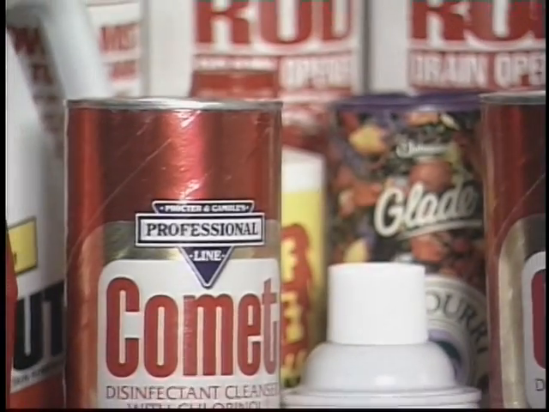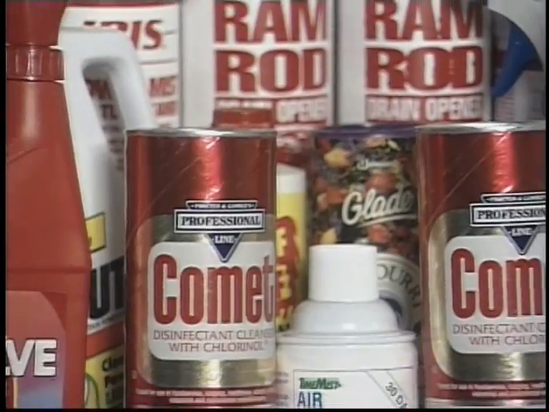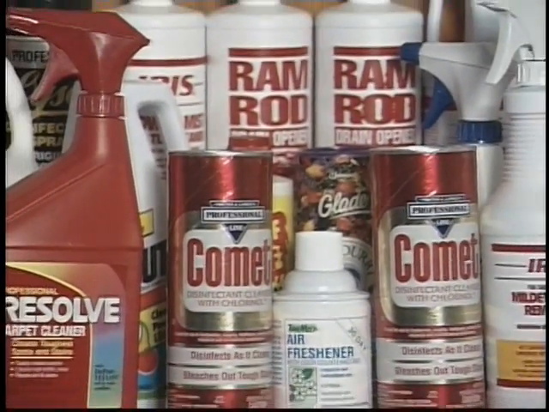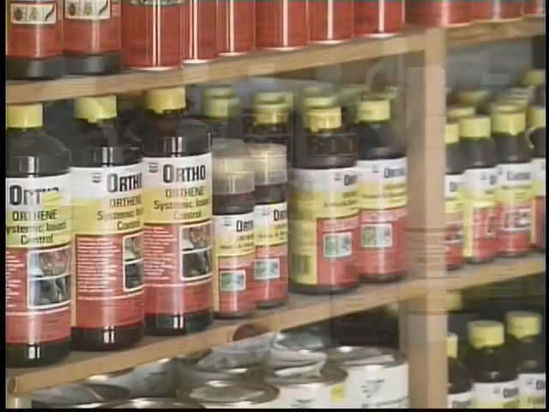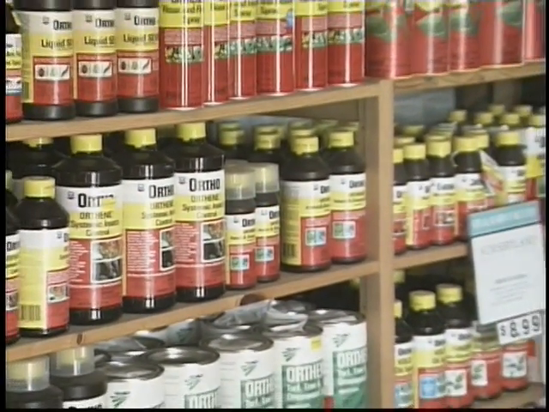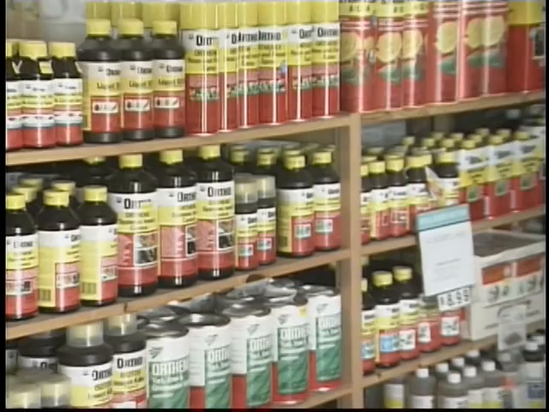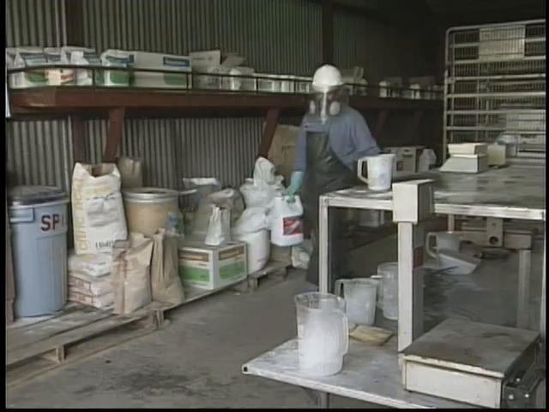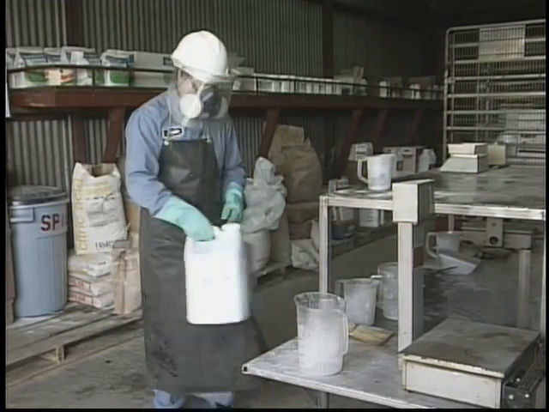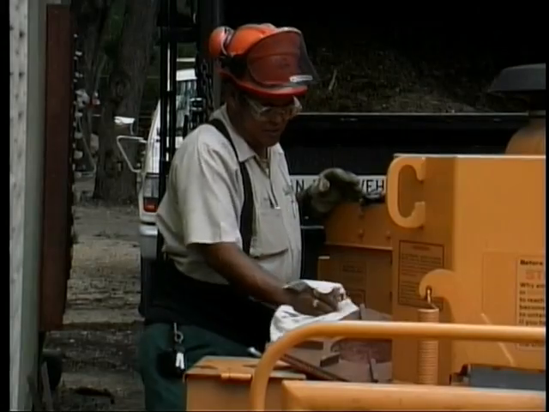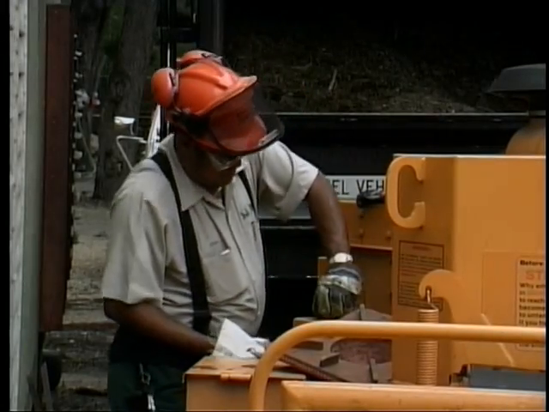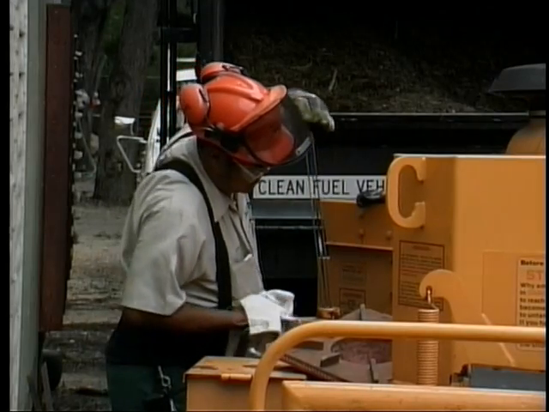Chemicals are all around us, in the food we eat, the clothes we wear, in the products we use every day. Chemicals can help us live better lives, but if we don't understand about the chemicals we use, they can harm us. This program is designed to help you understand more about chemicals and chemical safety. It's important to be informed and aware of chemicals and chemical safety.